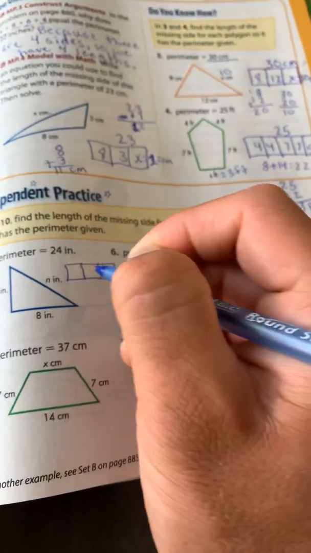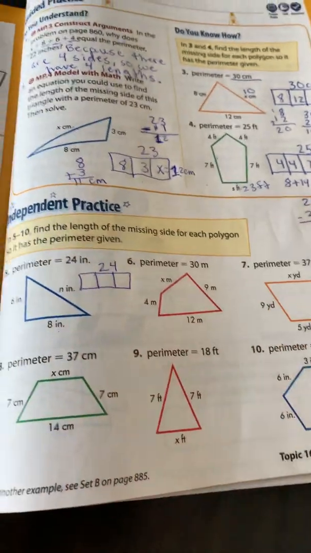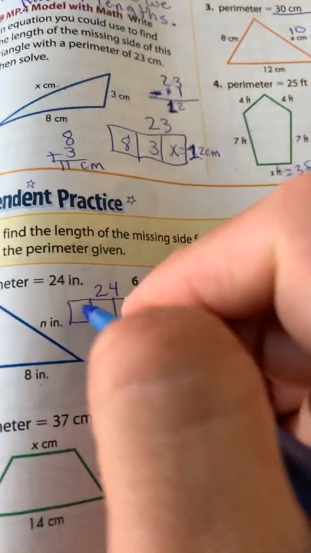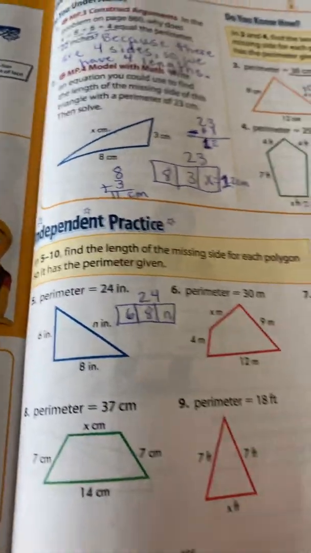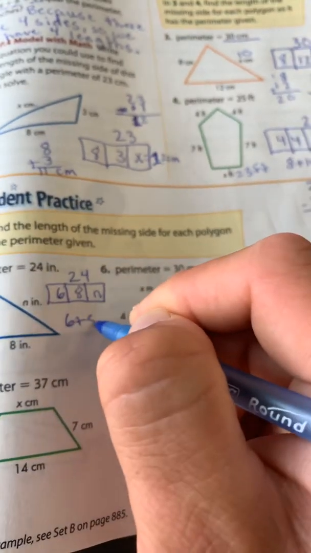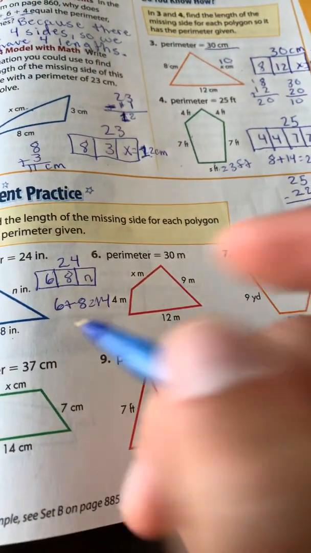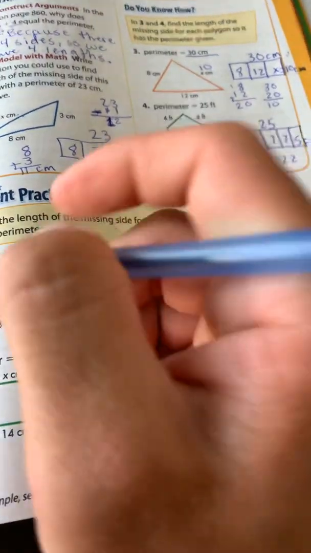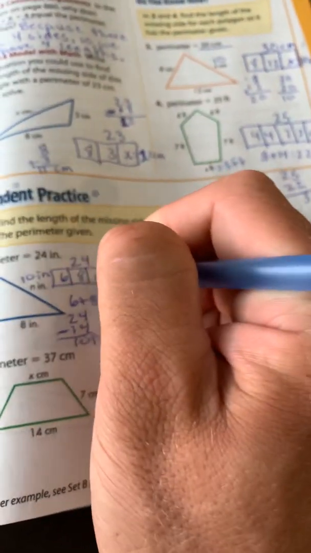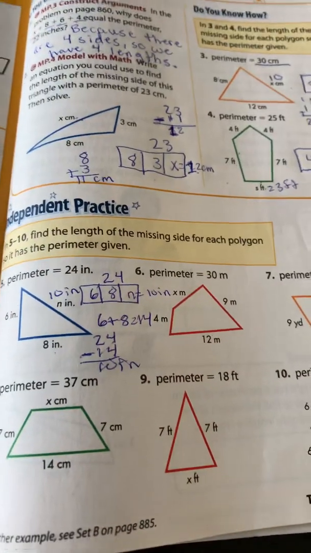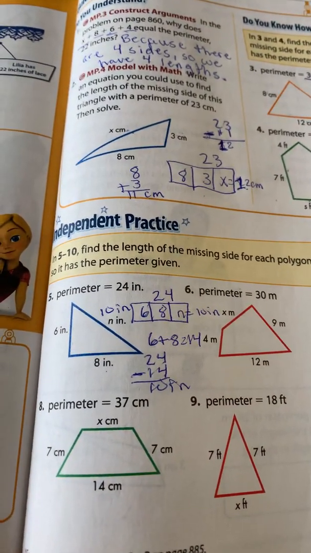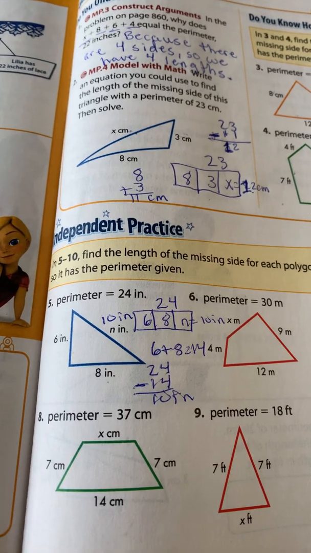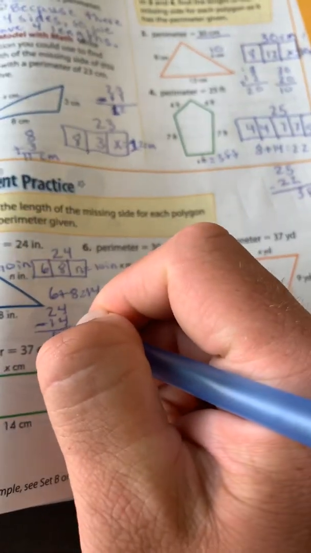3 boxes because we have 3 sides. 24 at the top, that's our total. That's our perimeter. 8, 6, and N. Taylor says add 6 plus 8 and she gets 14. She knows that 24 minus 14 is 10 inches. So this was going to be 10 inches. N equals 10 inches. All right. This is inches, sorry guys.